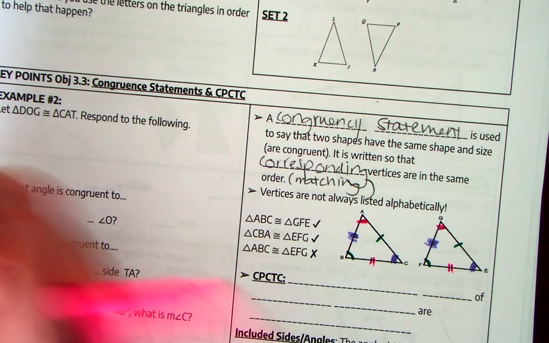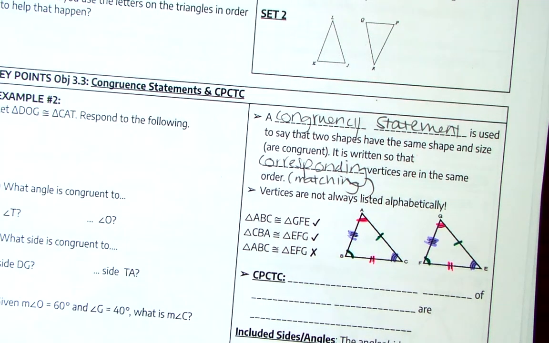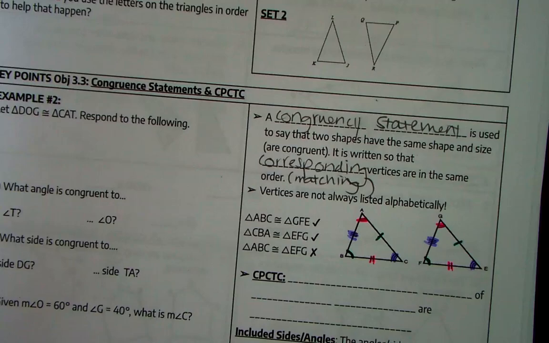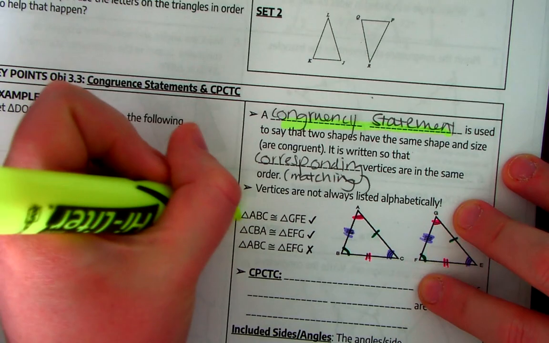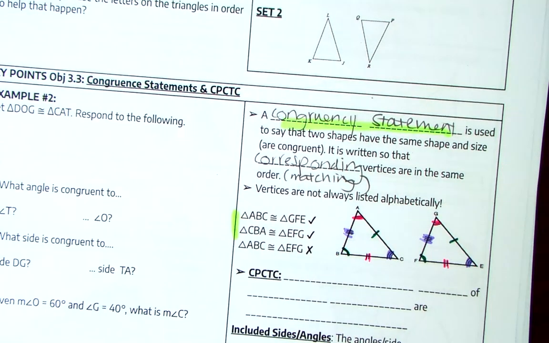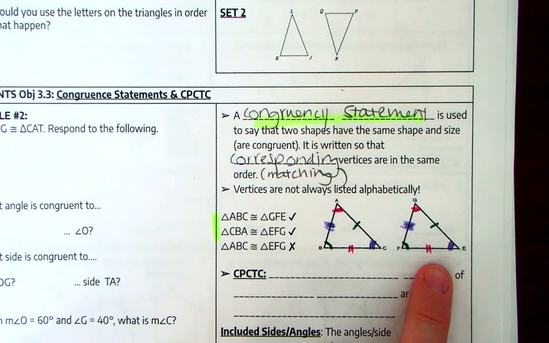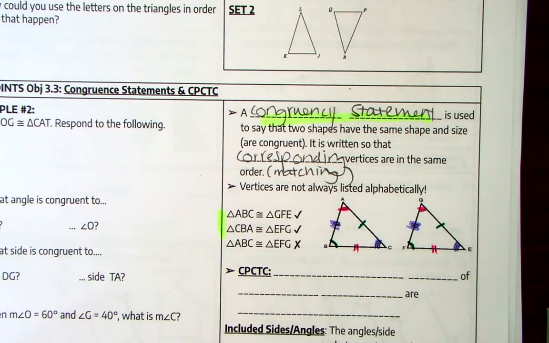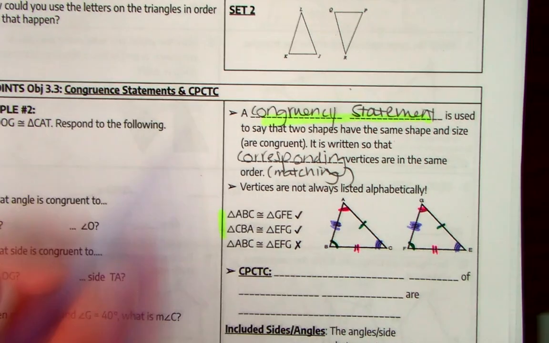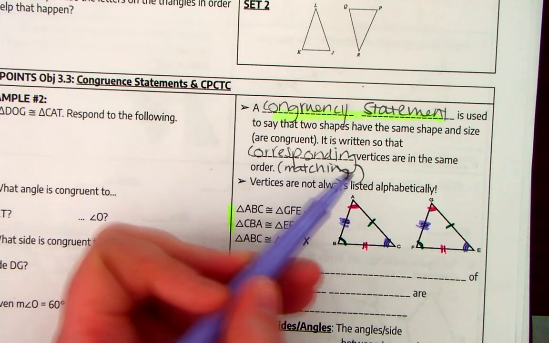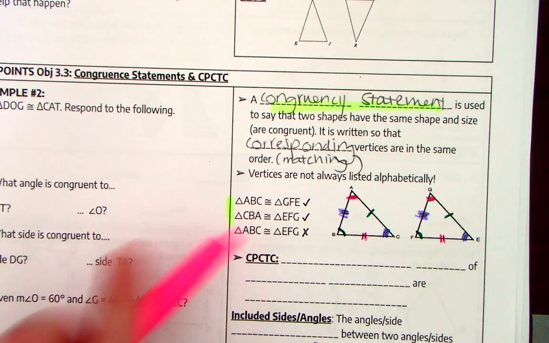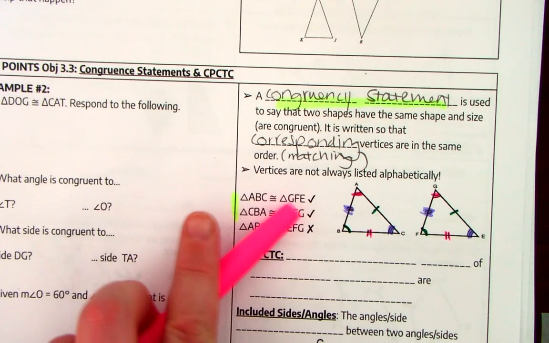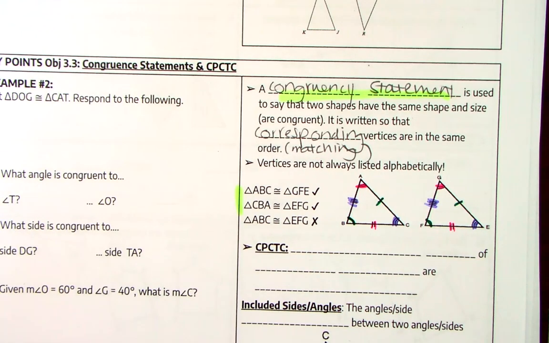Now, I can use, again, a congruency statement, which is basically what's happening here and here, to say that these two triangles are congruent. And again, the way these are written is the corresponding, those matching vertices are in the same order. So when I look at the triangle, and this says triangle ABC is congruent to triangle GFE, the order of the letters matters.